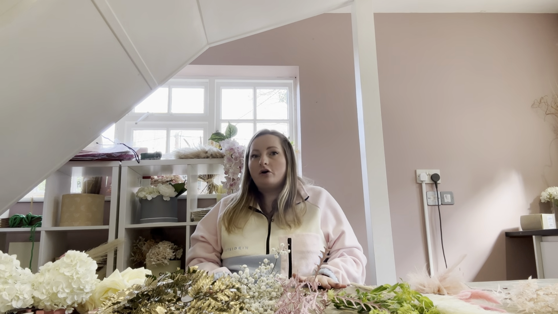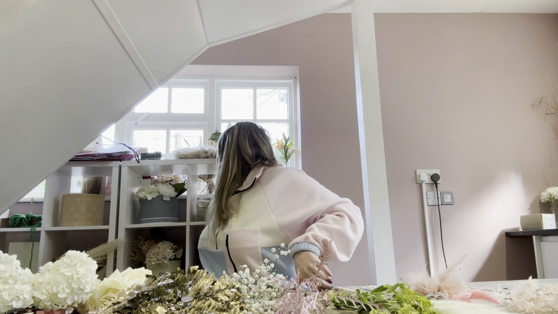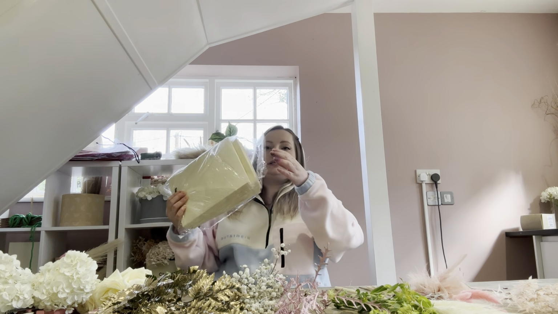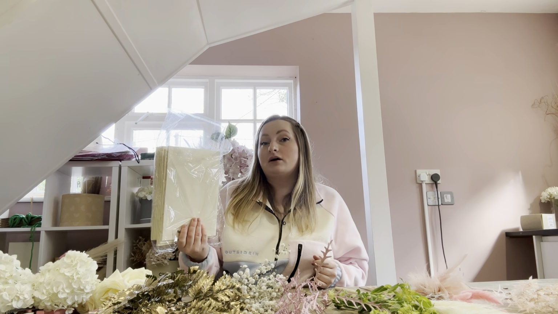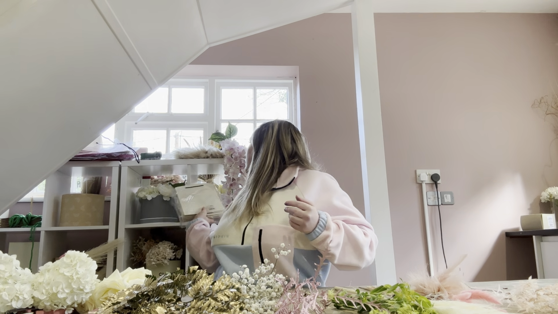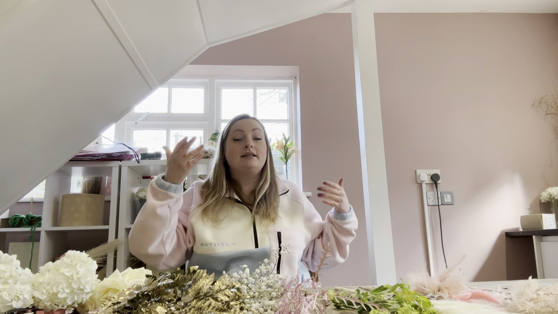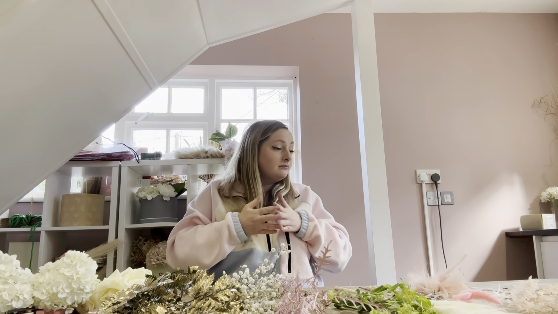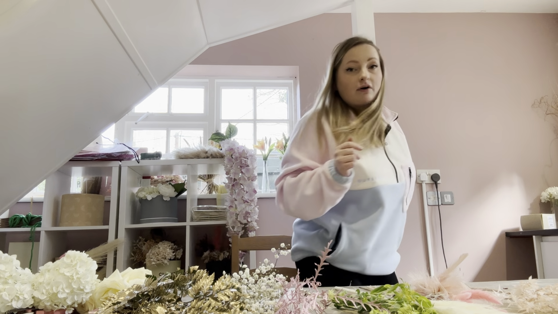Then we will move on to sundries. So basically these bags, there's 10 in them, they cost like £6. So I don't do anything with those really, but you can, just work out how much your bag is and then times it by 2, because sundries only do a 2 times markup as well. And then for your cellophane, which I'll just grab and show you.